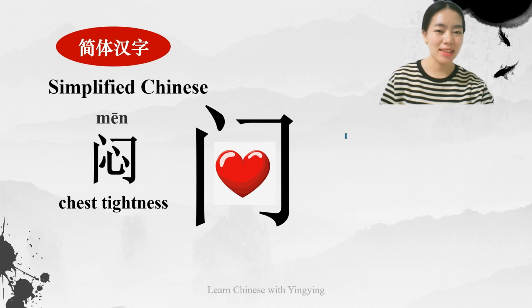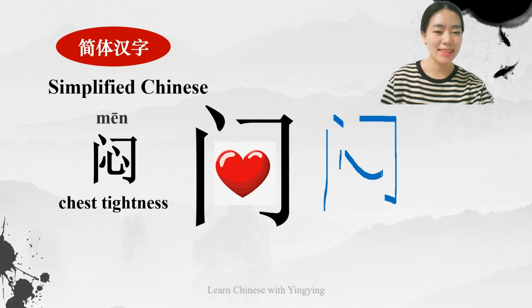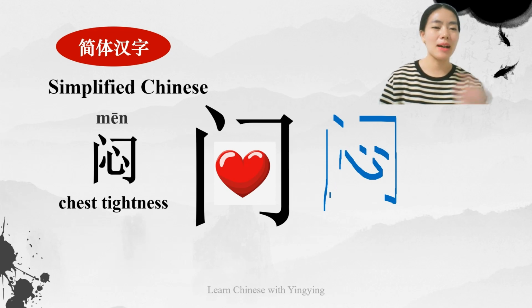So let's write it together. The door and a heart inside. So it means chest tightness, and the pronunciation of it is 闷. 闷.